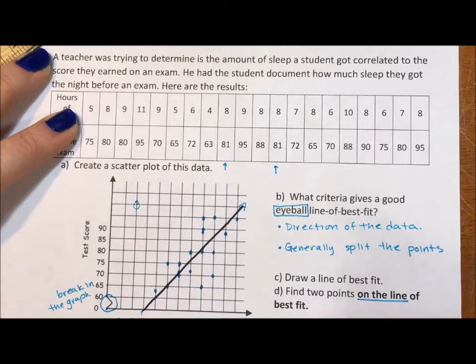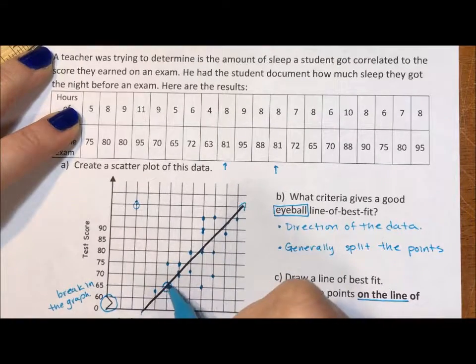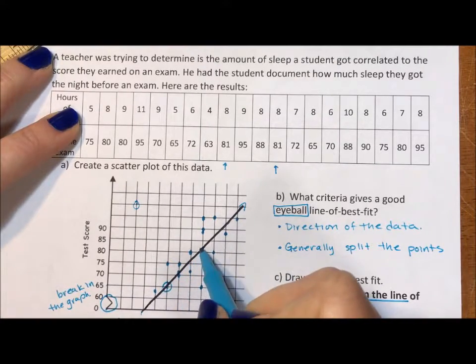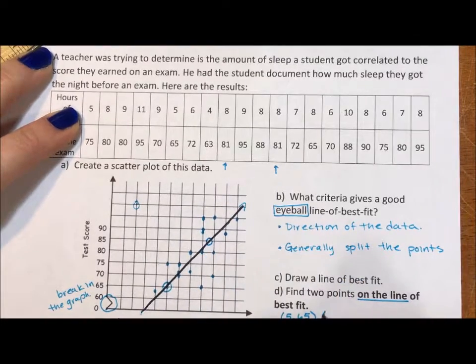So I ignore the points. If I ignore the points, I see that this looks like actually a really good point: 5 hours, 65%. My next one that looks pretty good, if I want an easily translated one, this one looks pretty good. That's 8.5 hours of sleep and about an 85%.